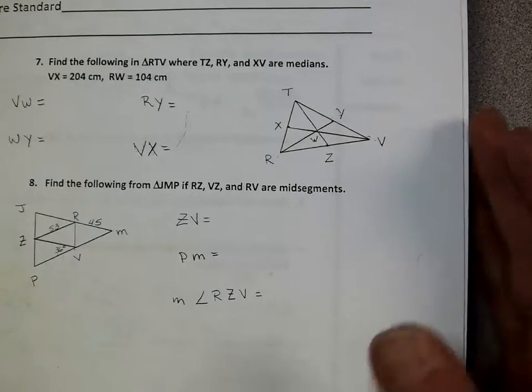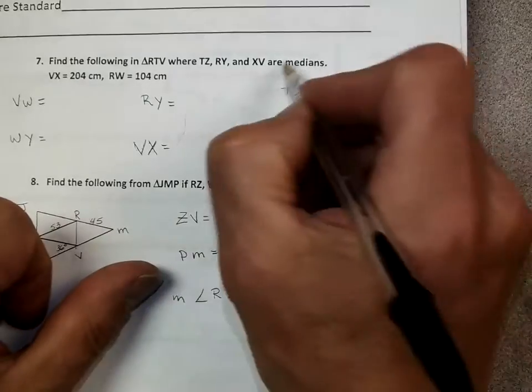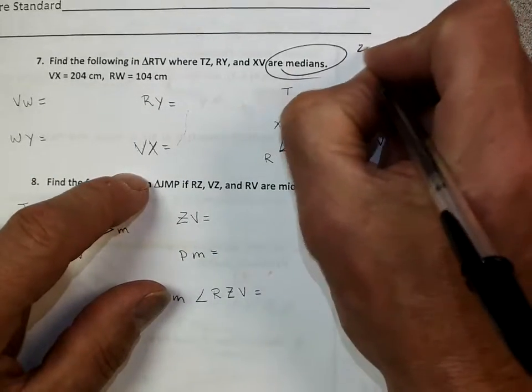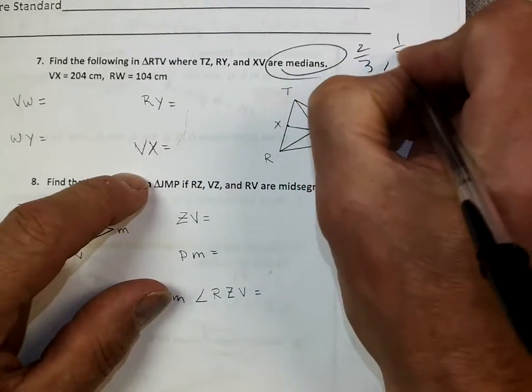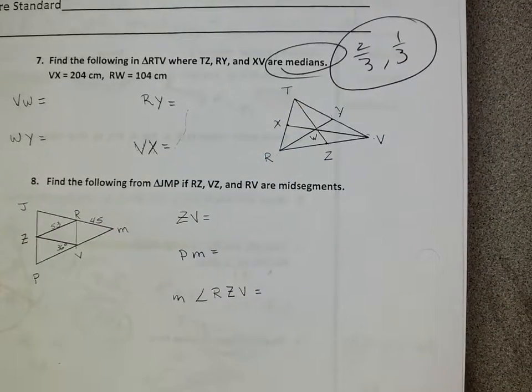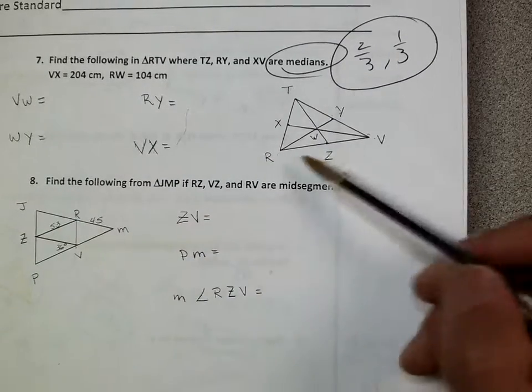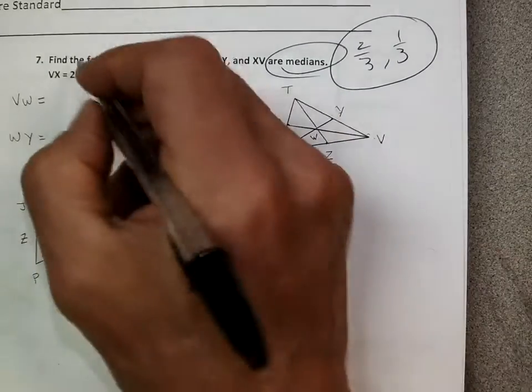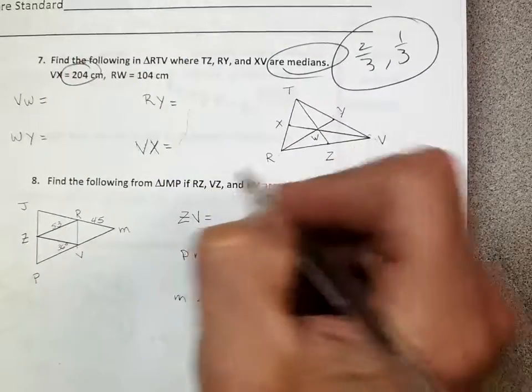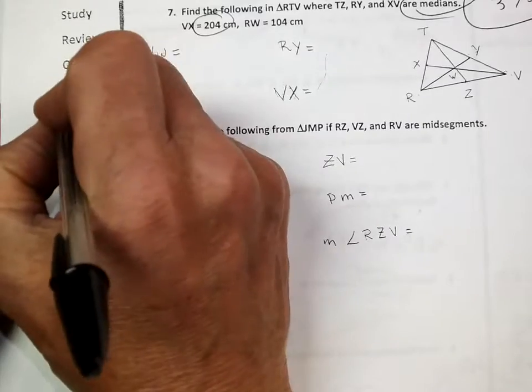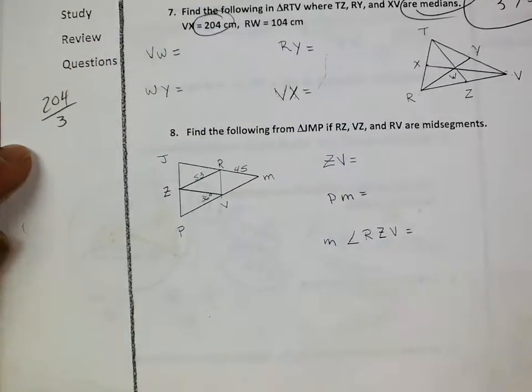Okay, 7. They're medians, so that's our 2/3, 1/3 thing. If it's medians, these lines are cut into thirds. So VX is 204. The first thing I'm going to do is take my 204 and divide it by 3, because I'm going to divide it into 3 parts.